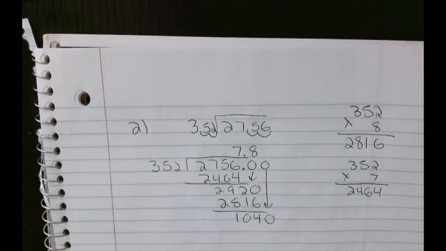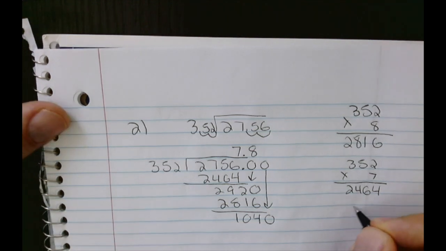Now we want to experiment and see how close we can get 352 to 1040. If I estimate, and I were to guess, that 400 times 2 would be 800, and that's pretty close to 1040. So I'm going to try 2 and see what I get.